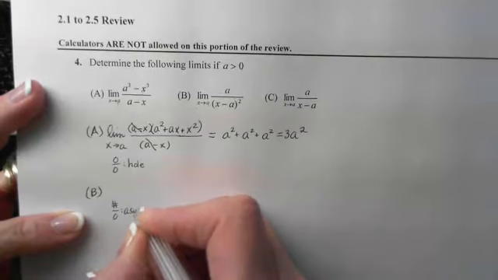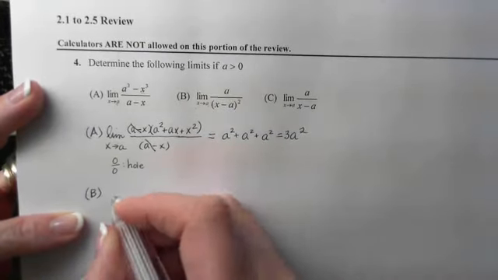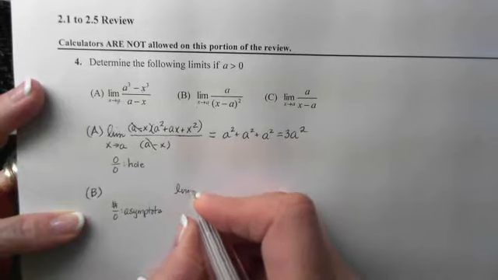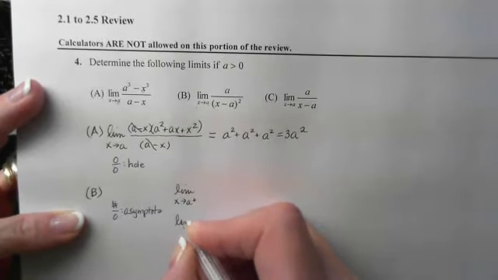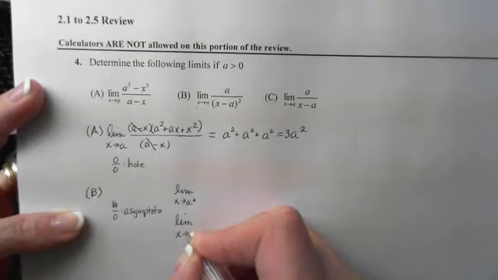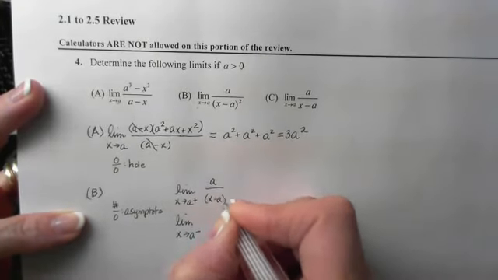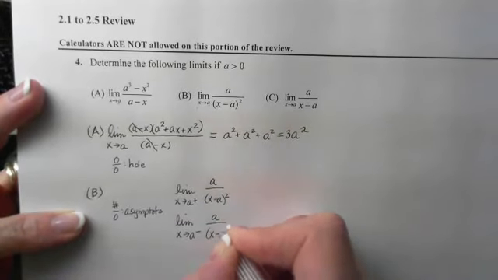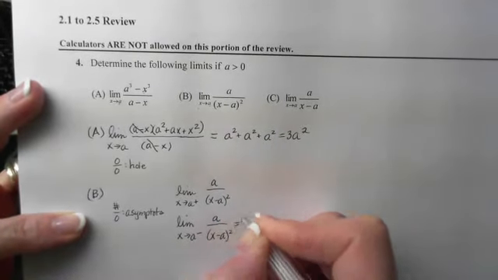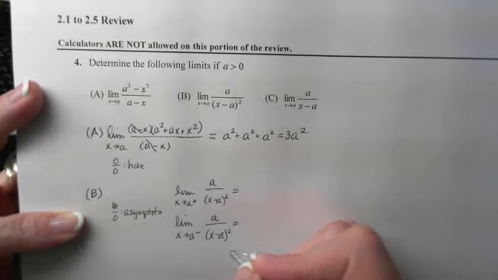Because it is an asymptote, that means I need to examine what's happening on both sides. So I will look at the limit as x approaches a from the right, and I will look at the limit as x approaches a from the left. Remember, since it's an asymptote, I'm really only interested in the sign of the output, because I already know it's either going to be positive infinity or negative infinity, because I've identified that it's an asymptote.